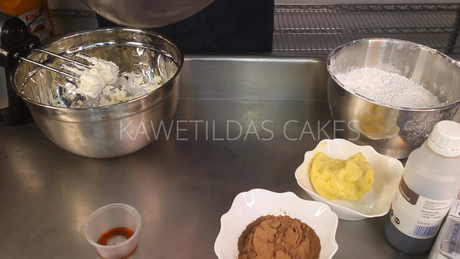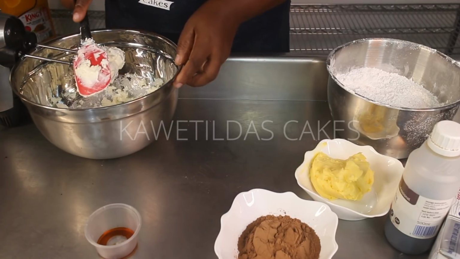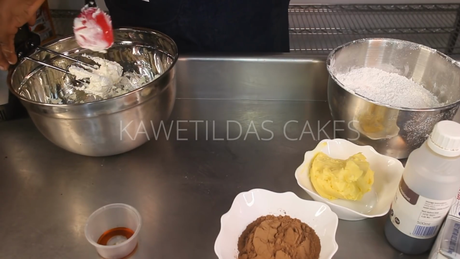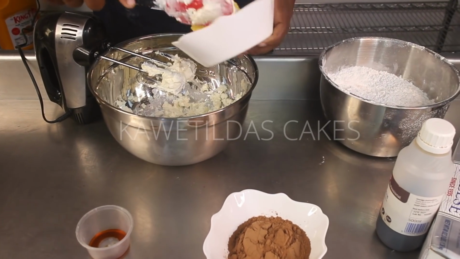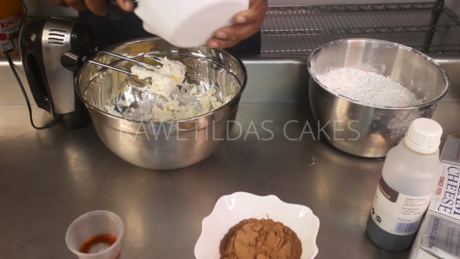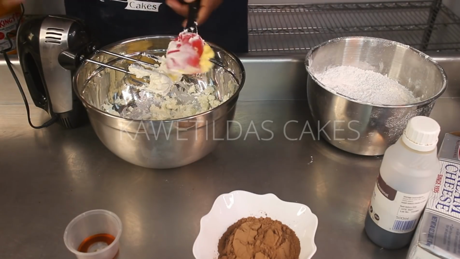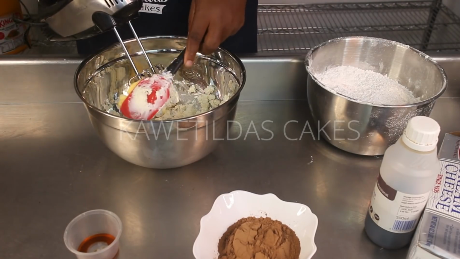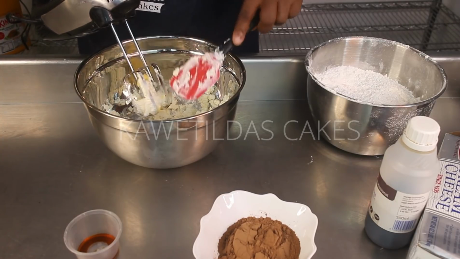I need to scrape up all of this. I'll add the butter. I actually used margarine here, not butter, because we are observing coffee.